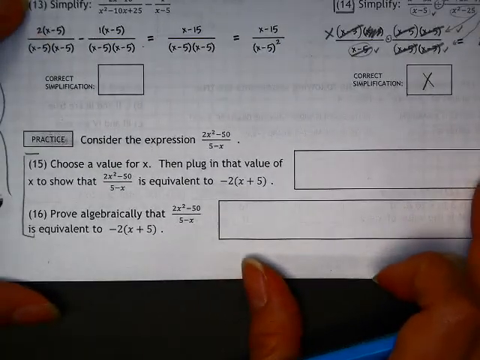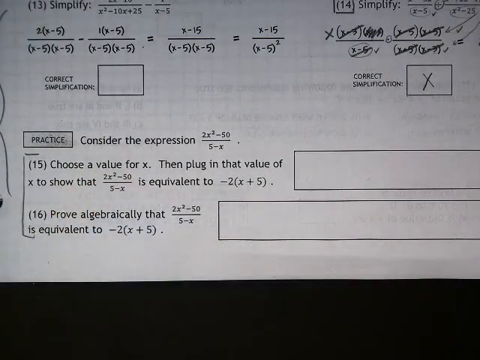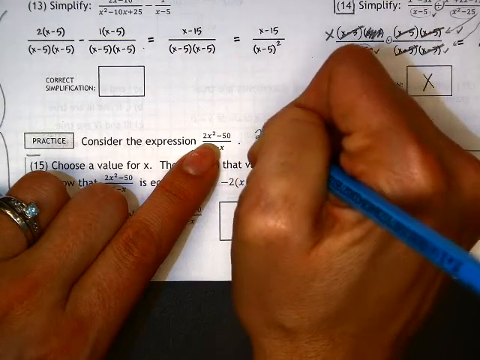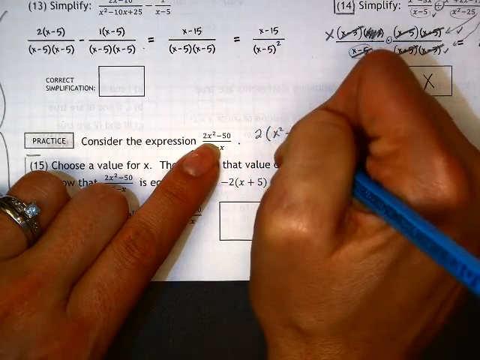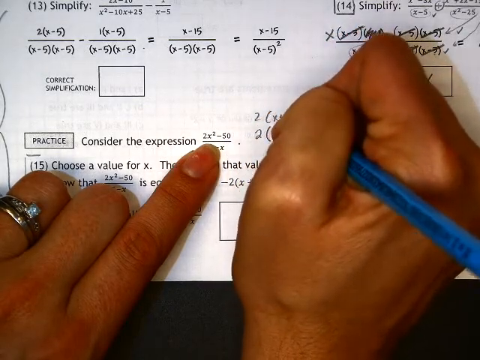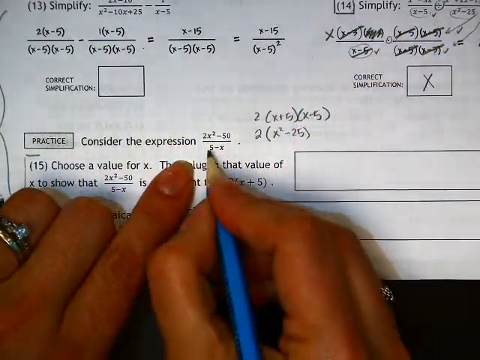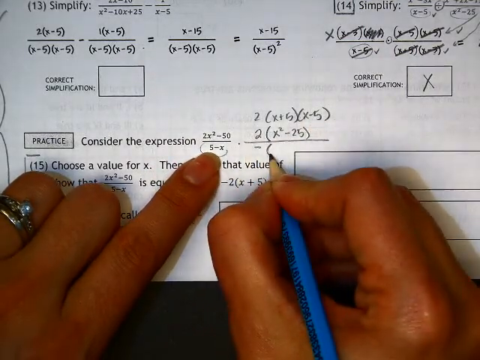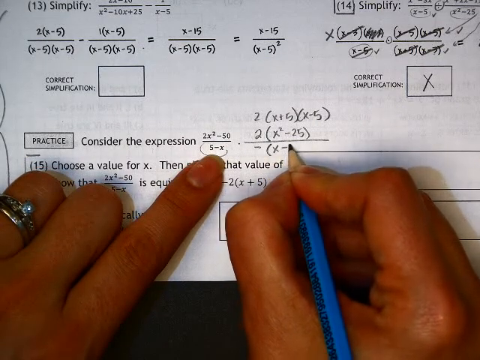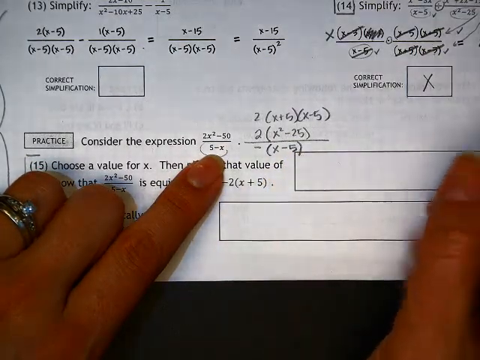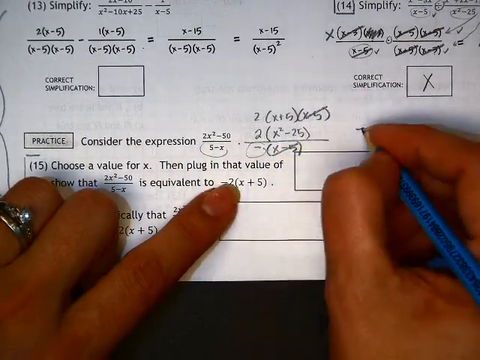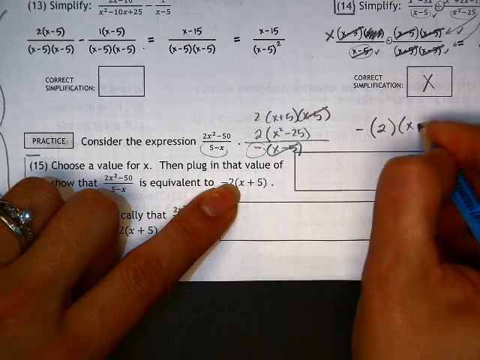So let's go ahead and look at 15. So 15 says choose a value for x and then plug it into x to show that this is equivalent to this. Now when I factored this, I would pull out a 2, I would have x squared minus 25, which would be 2 times x plus 5, x minus 5. This one here, if I pull out a negative, I'm left with a positive x and a negative 5. Did you catch that?